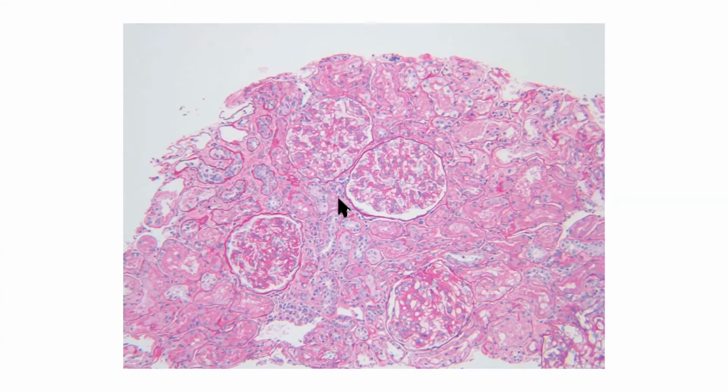In the gloms, the capillary loops look open, maybe some areas of mesangial expansion, but that also seems like just focal.